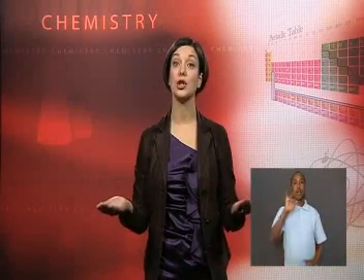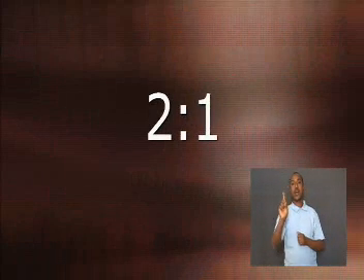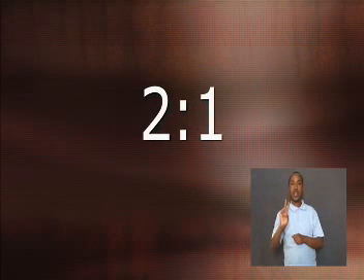By comparing the two, we find that the masses of oxygen in the two compounds are in the small whole number ratio of 2 to 1. The mass of carbon in both carbon dioxide and carbon monoxide is the same.